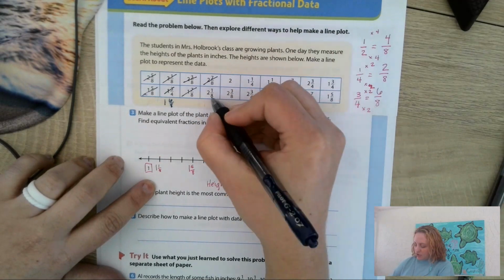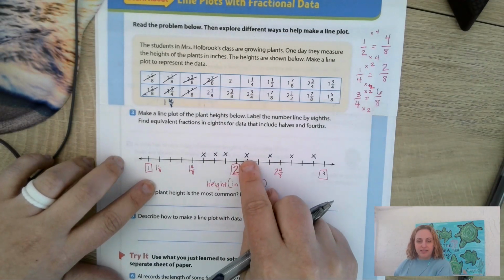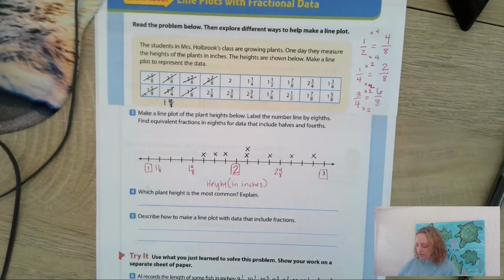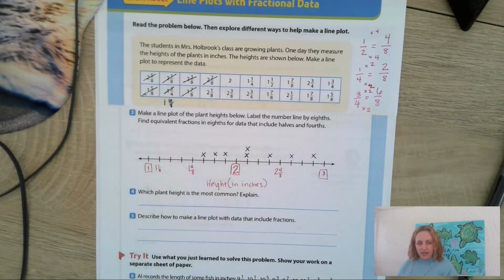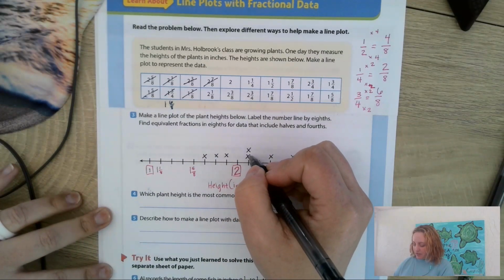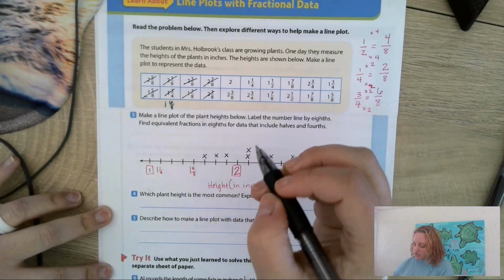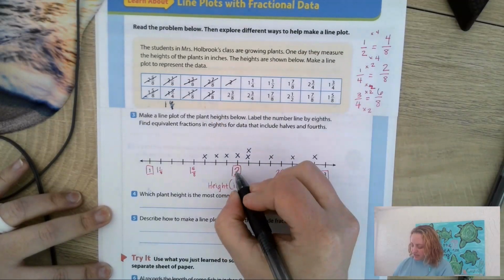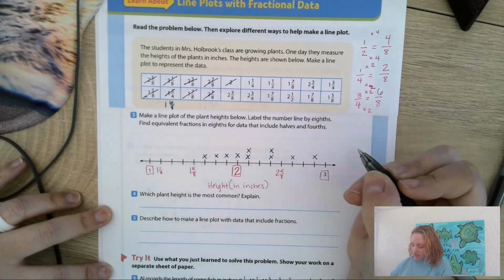Okay, this is 2 1/8. After the 2, I'm going to go over 1/8. Now, because there's already an X there, this X has to go on top of it. You don't put it next to it or anywhere else. It has to go on top, just like that. If I have a repeating number, every time that number repeats, I have to put another X on top of it. All right, this is 2, and there's no fractions, which means it goes right over the 2. 2 3/8, so here's 2, 1, 2, 3. Again, I have another one already there, so I have to put it on top.